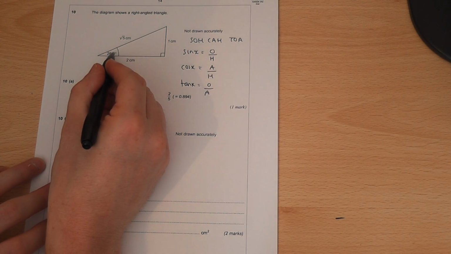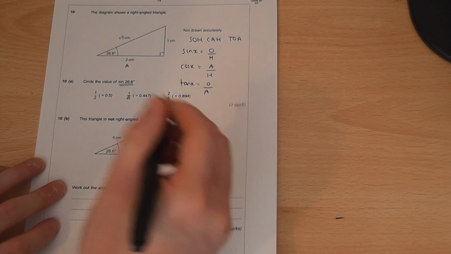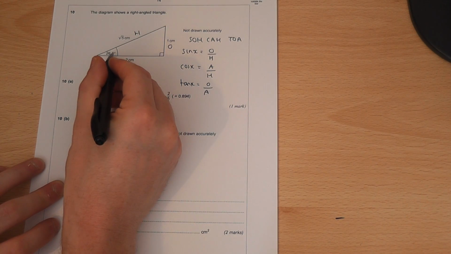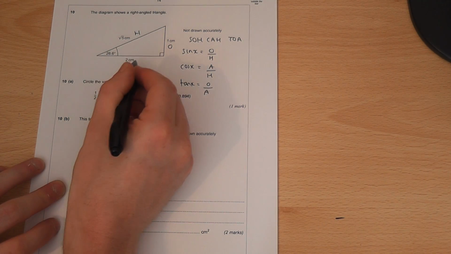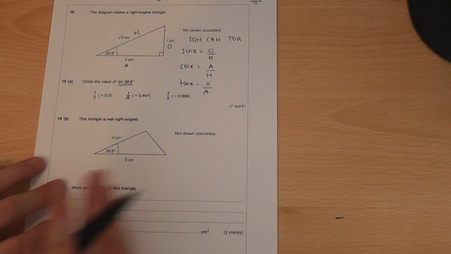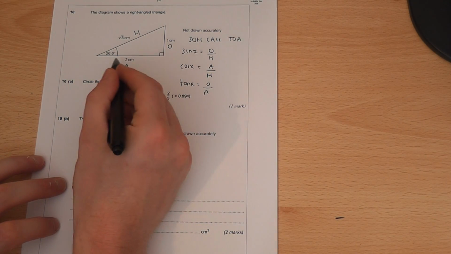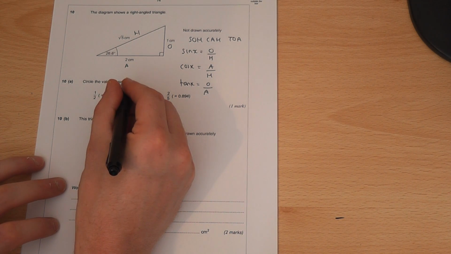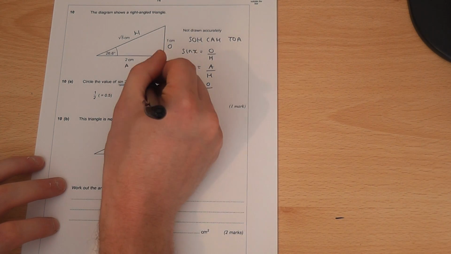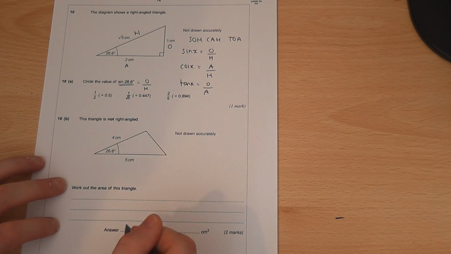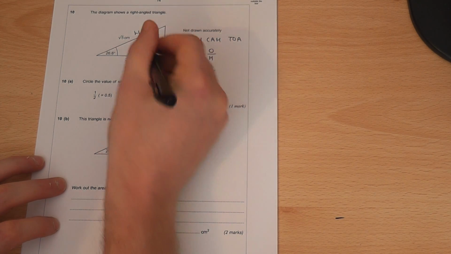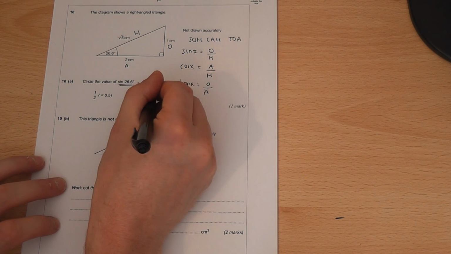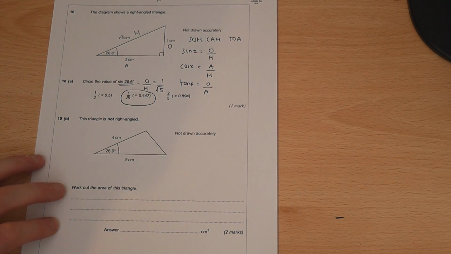Now for an angle, this is the adjacent, this is the opposite, and this is the hypotenuse. Here's the angle, opposite, adjacent, hypotenuse. So, what does sine of the angle equal? Sine of the angle equals opposite over hypotenuse. Opposite's 1, hypotenuse is root 5, so the answer is 1 over root 5.